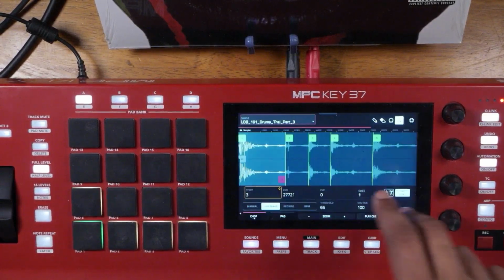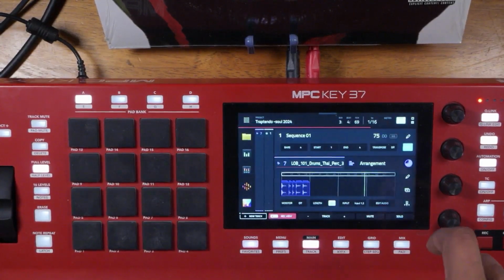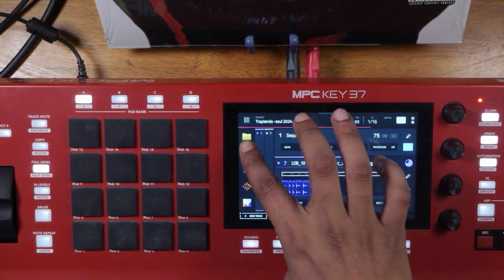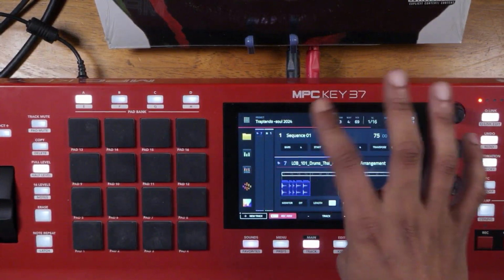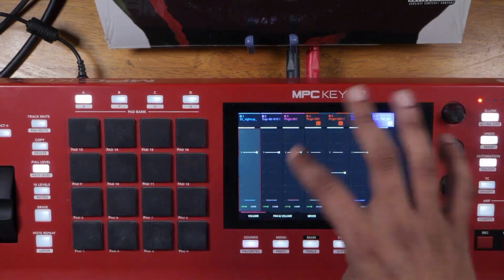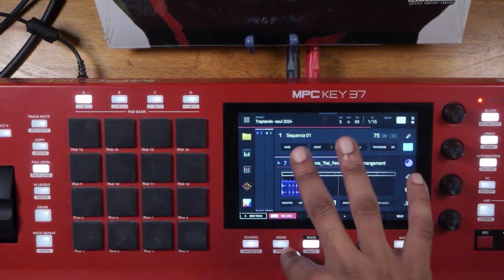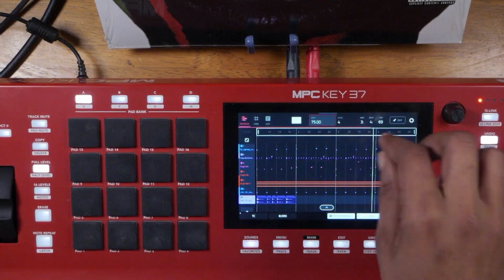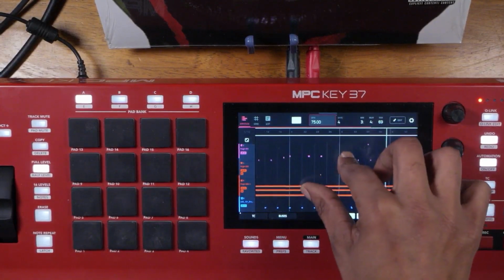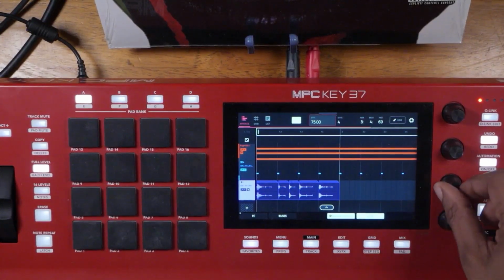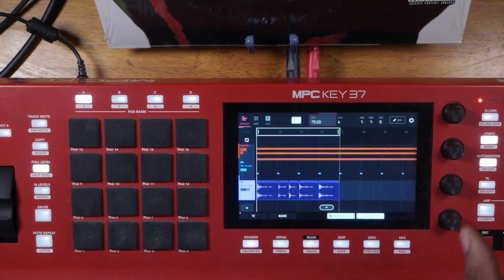So what we'll do is create a new track, and then we'll go into main and we'll see the new track over here. Let's go to the menu, go into the arranger. And now when we look at the arranger here, we see we have a new track. We'll just make this a 1-bar loop.